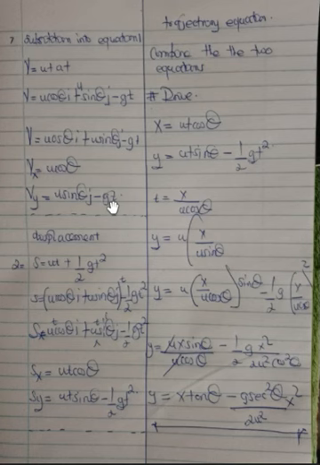On the top of that arc, the vertical component of velocity is equivalent to 0. So 0 is equivalent to u sin theta minus gt.